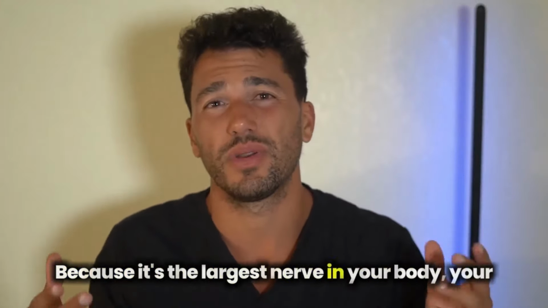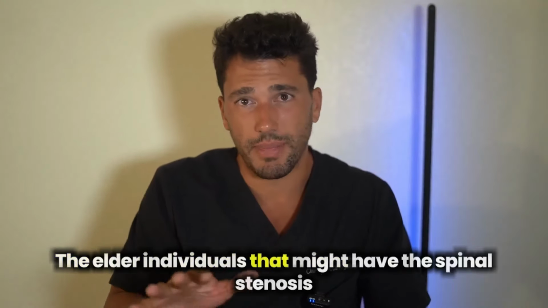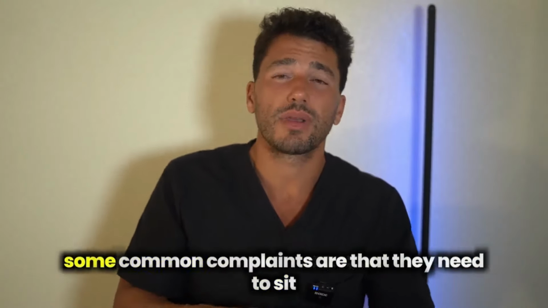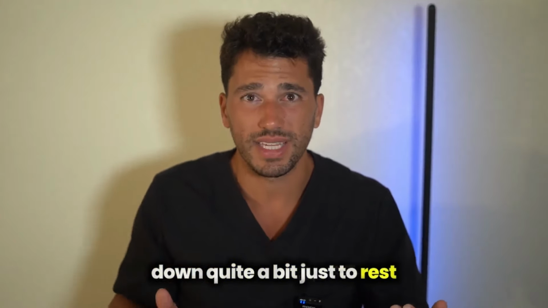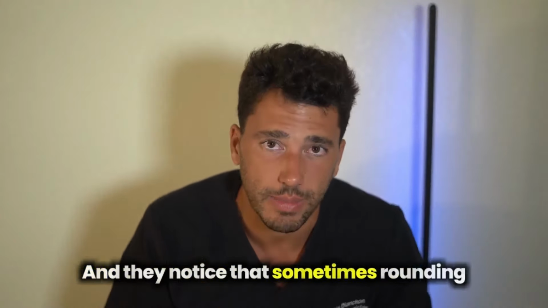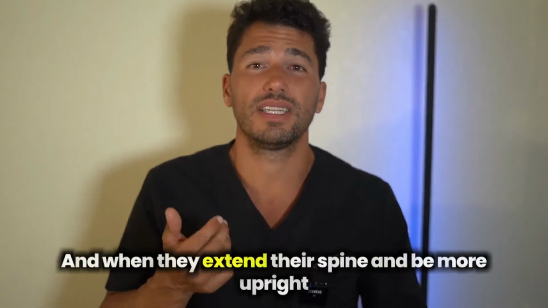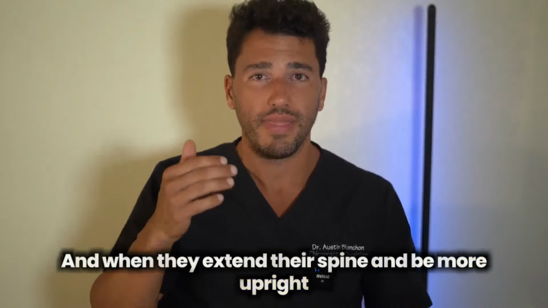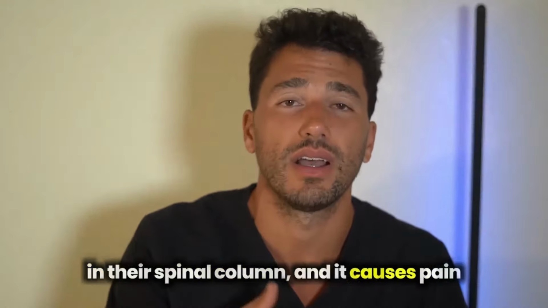Because it's the largest nerve in your body, your body is going to protect it at all costs. The elder individuals that might have the spinal stenosis, some common complaints are that they need to sit down quite a bit just to rest, and they notice that sometimes rounding forward can help with the pain, and when they extend their spine and be more upright, that can actually cause the pressure to be more intense in the spinal column, and it causes pain.